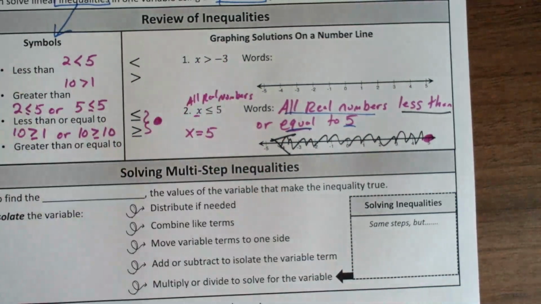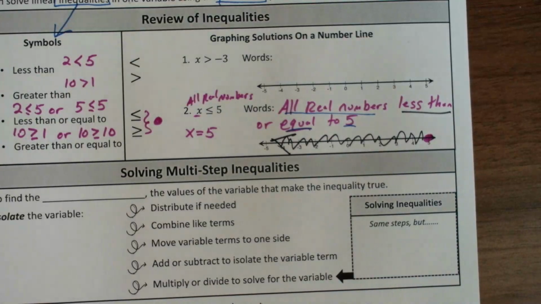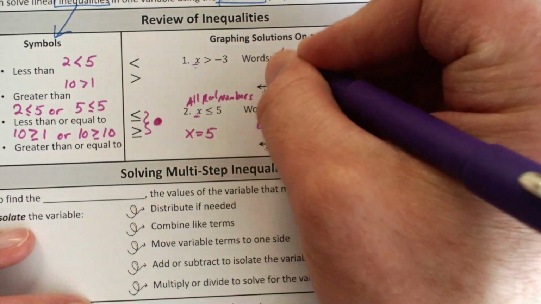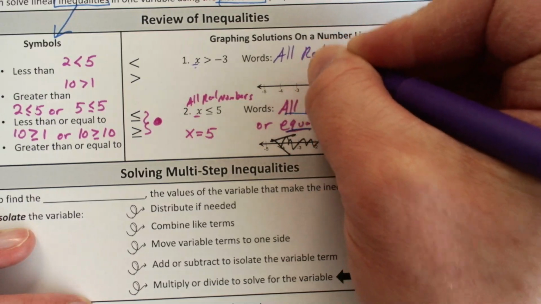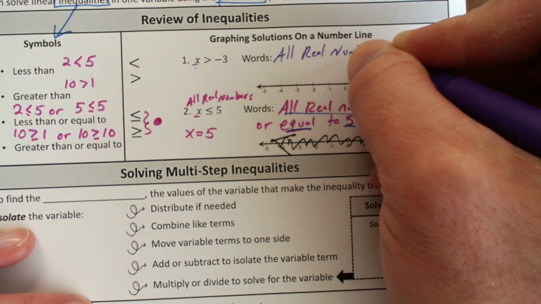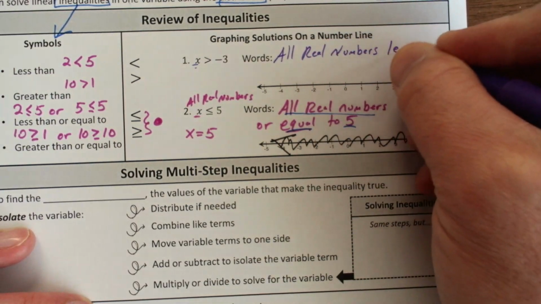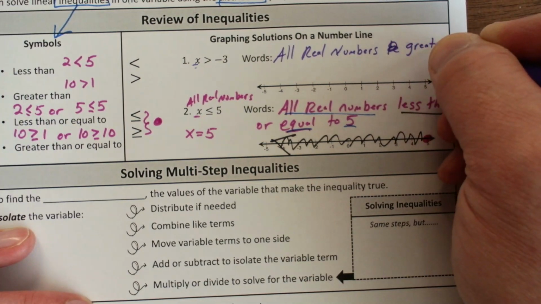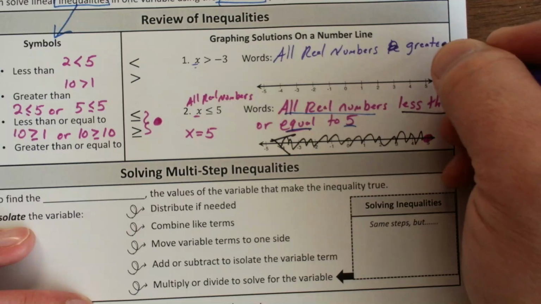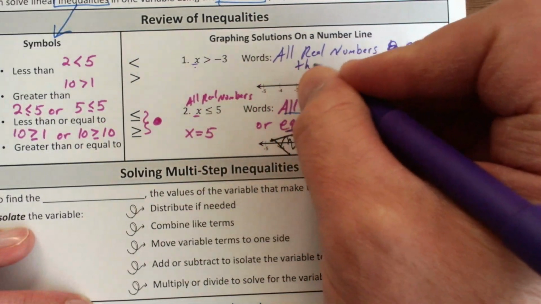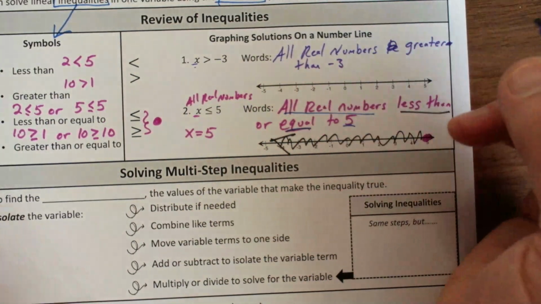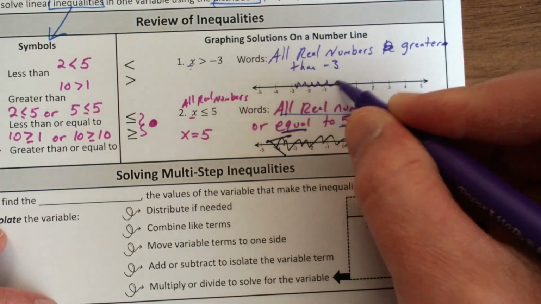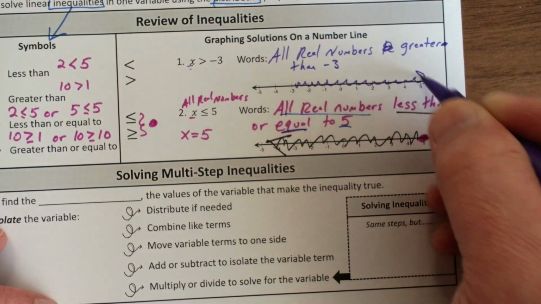So let's look at this one then. I purposely waited on this one for this reason. This is saying, again, x is a variable, so it's all real numbers greater than -3. Well, here's -3, and I want all of the values that are greater than -3.